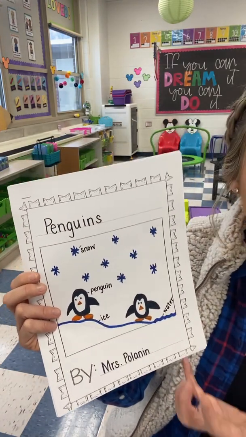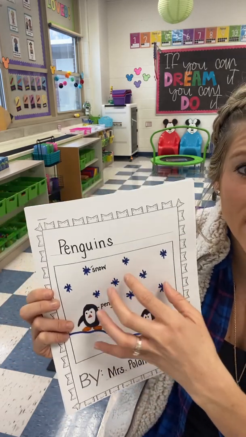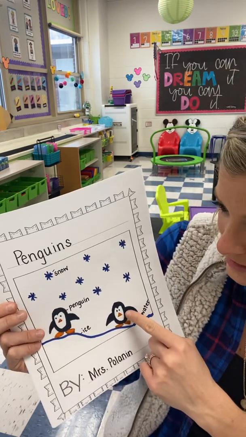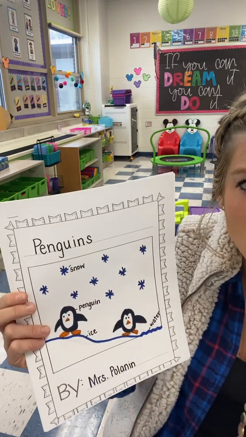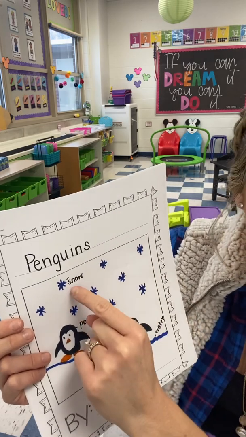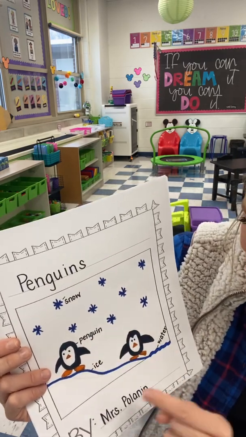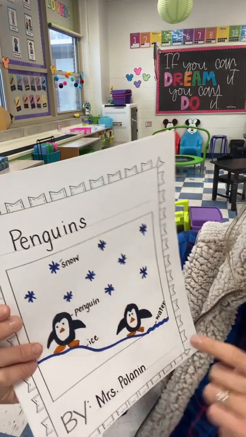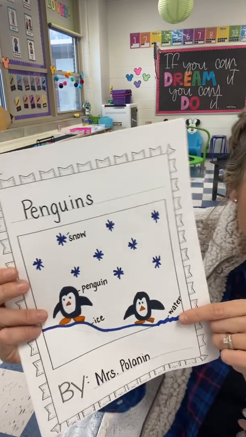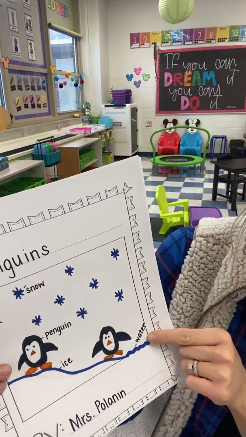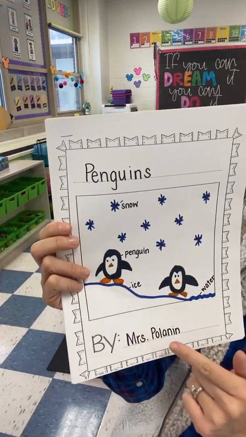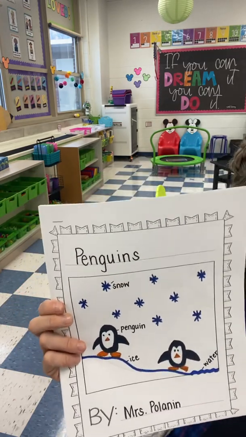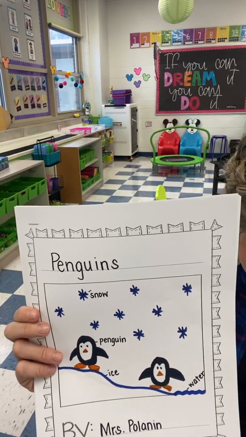And I made sure to really think about what I know about penguins to make a nice, neat cover, because this is the first thing that a reader is going to see of my book. So I want it to look really nice. So I drew two penguins here. And then I drew some snow since I know they live where it's cold. And do you see I drew lots of snowflakes and then I labeled one of them snow. And then I labeled penguin. And I know that they live where it's really cold, so they're standing on ice. And so I wrote the word ice. And then I also know that sometimes penguins like to dive in the water to catch their fish. So I drew a little bit of wavy water and I wrote the word water. And then it says, by Mrs. Polanin. So our front cover is really an important part of our book because that is what the reader will see first, and it lets the reader know what their whole book will be about. So I already did that cover.